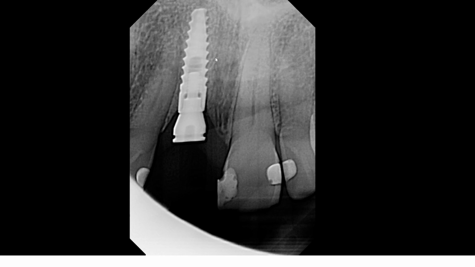So knowing that, maybe the dentist made an effort to place this more distally so that he or she would avoid the nasopalatine duct.